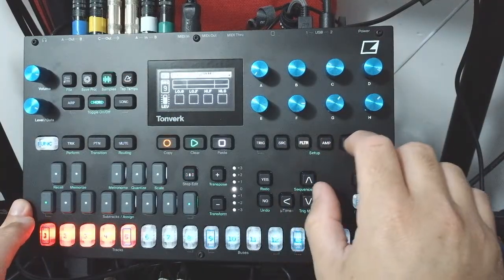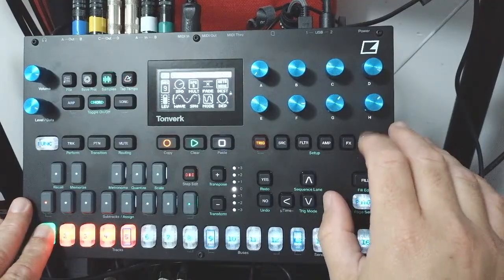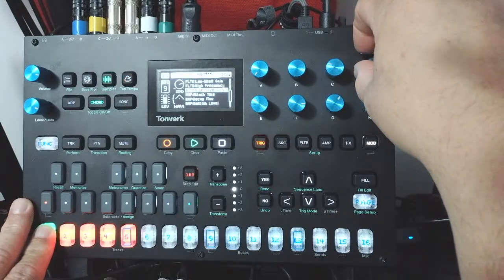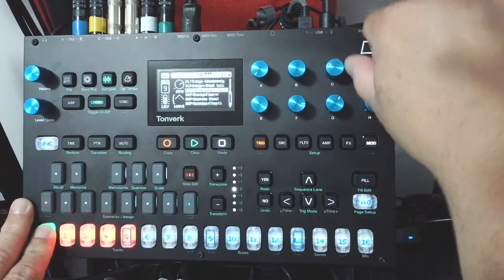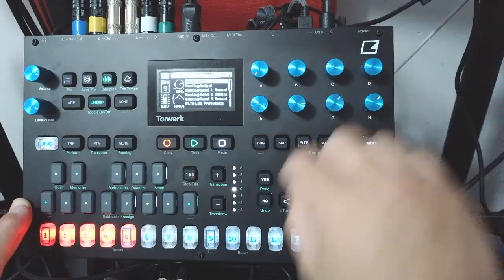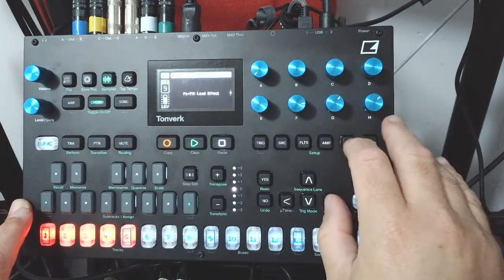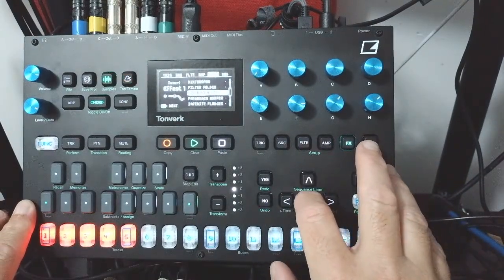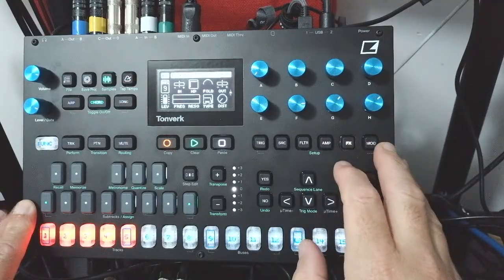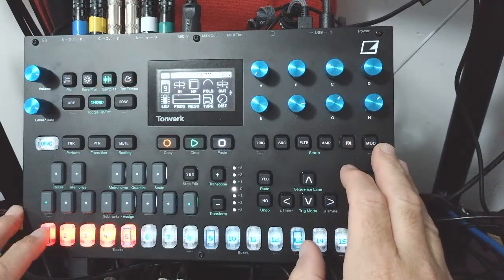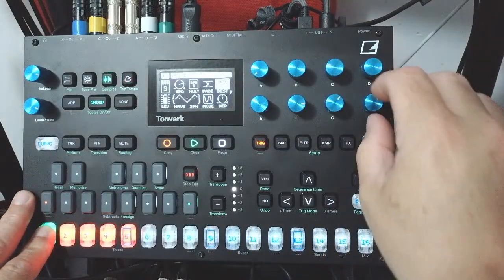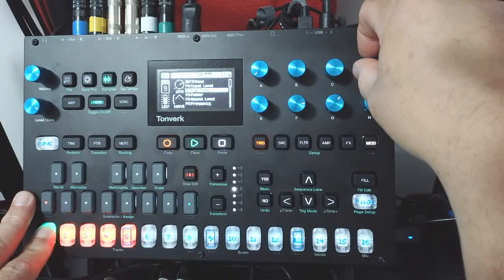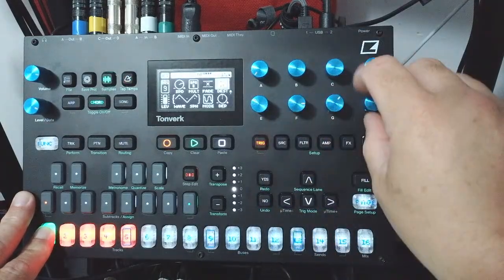Like, do we have a filter? Let's see, filter. No, it doesn't have it. You will need an effects. Okay, so we'll get an effects. We got a filter folder, some crazy stuff like this. All right, and then we get a filter folder. Filter high pass. Let's see.